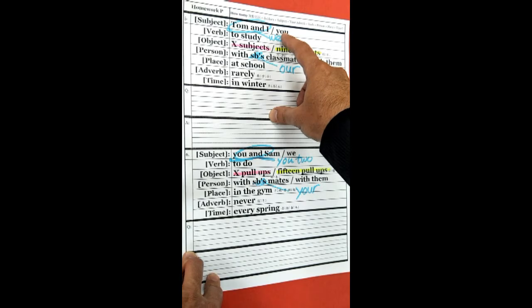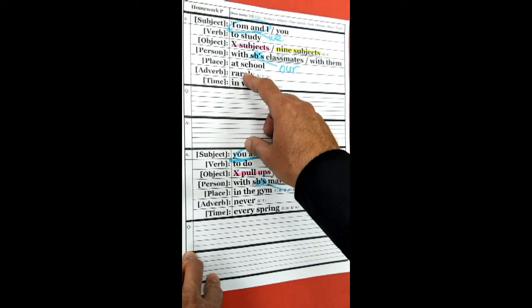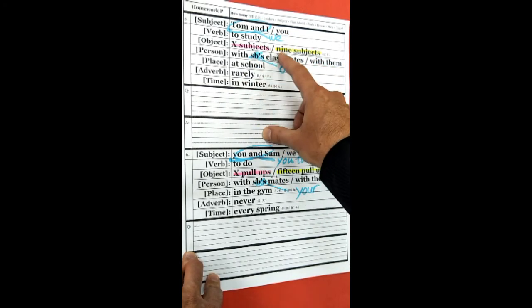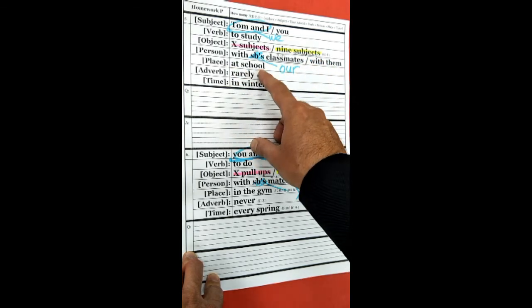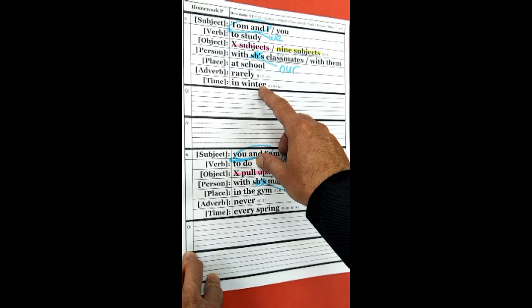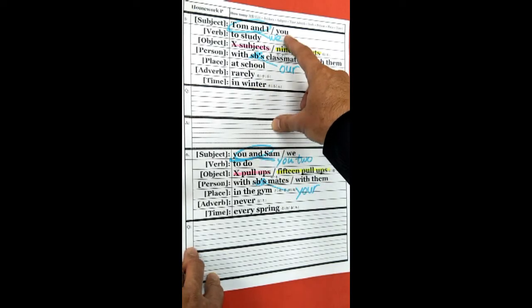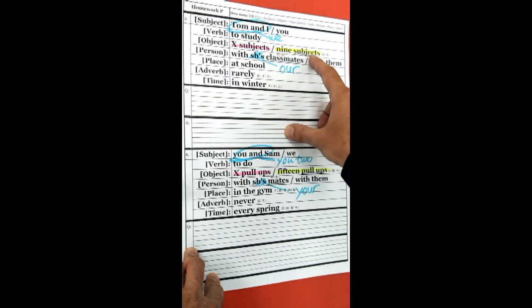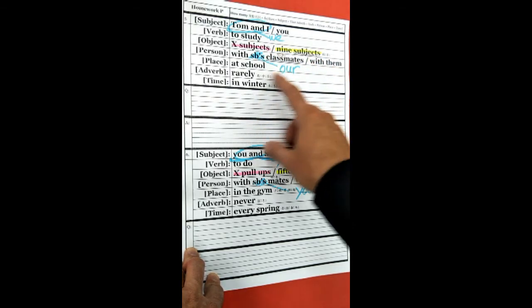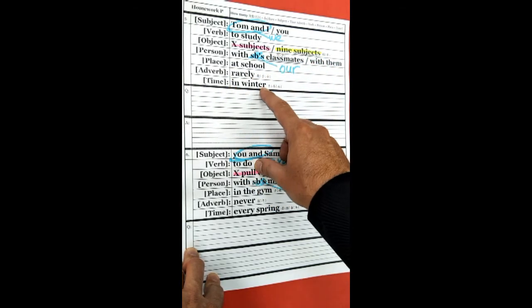Answer. You rarely study 9 subjects with them at school in winter. Again, you rarely study 9 subjects with them at school in winter.